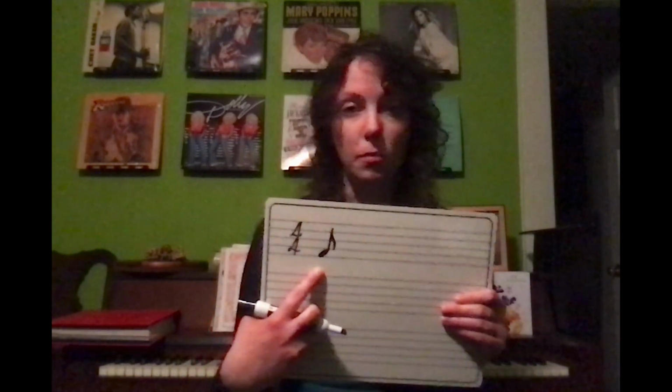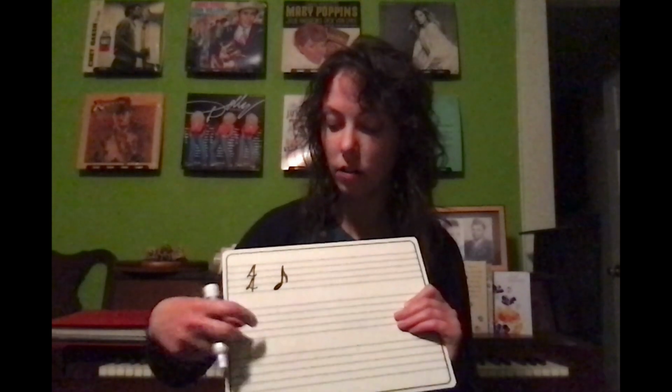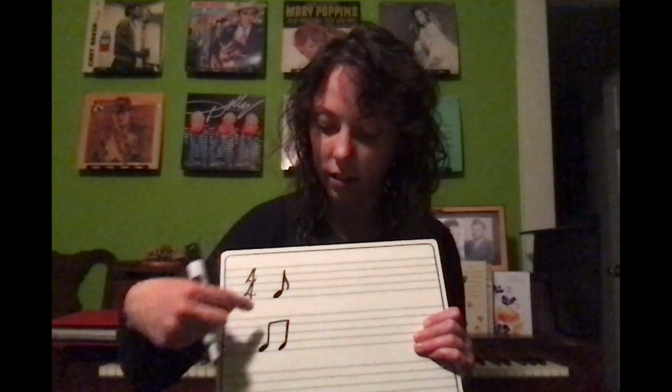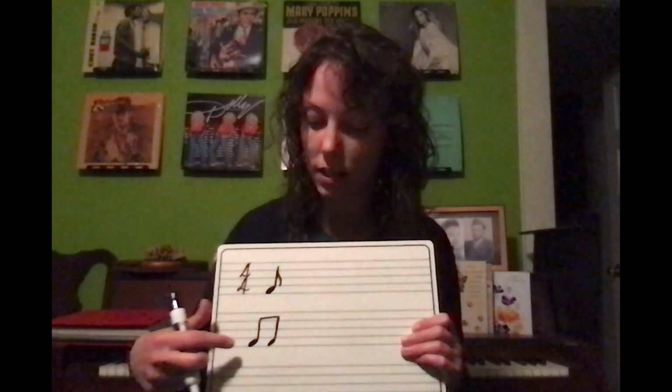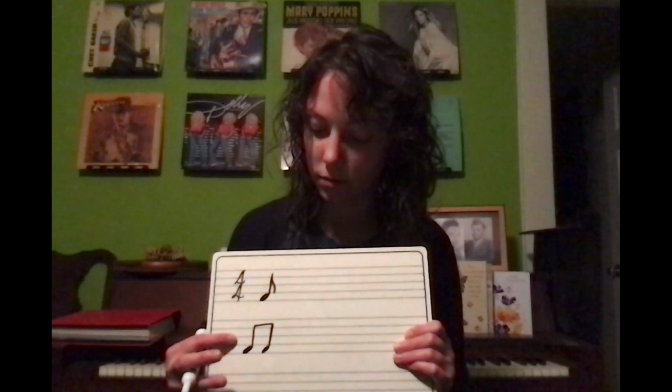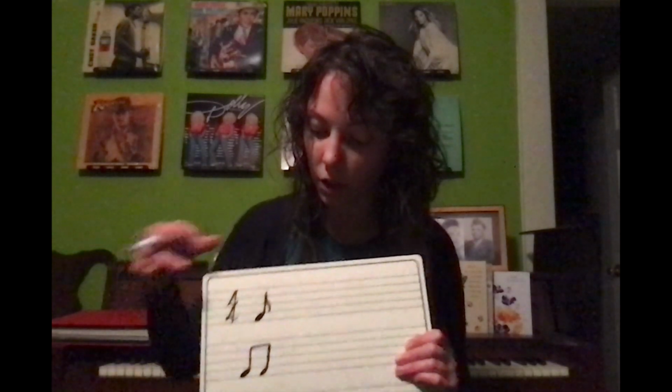Now, oftentimes in music, eighth notes get a little lonely and they like to have friends. So if I had two eighth notes together, I'll go ahead and draw it down below. If you have two eighth notes together, they take those flags and they like to hold hands. I'll go ahead and draw another one here with the stem facing the opposite direction.